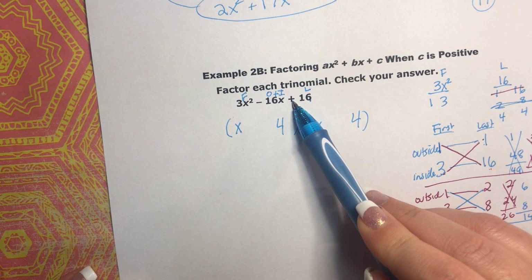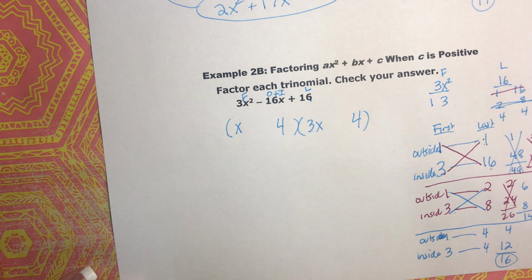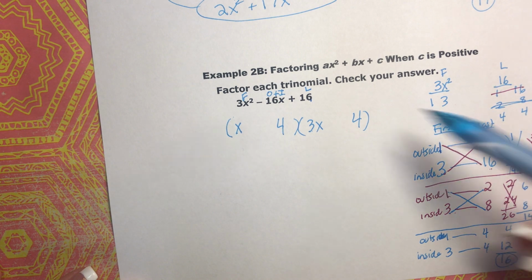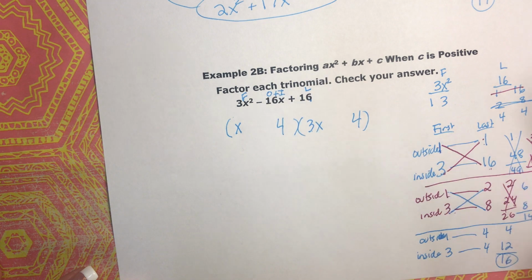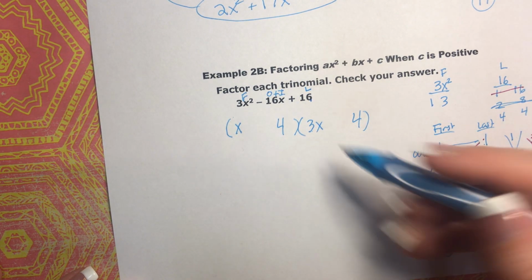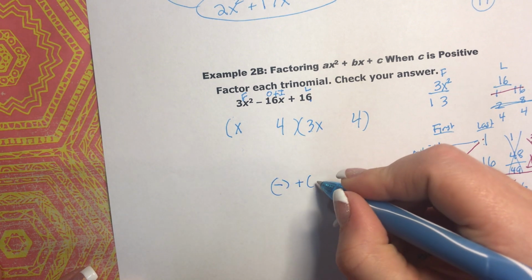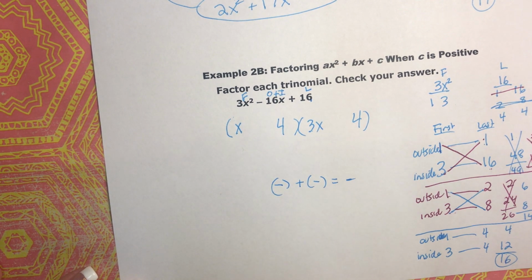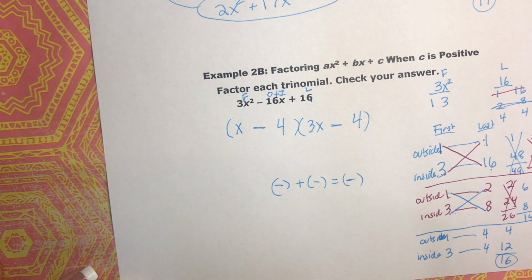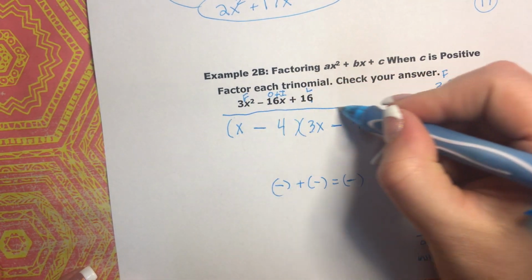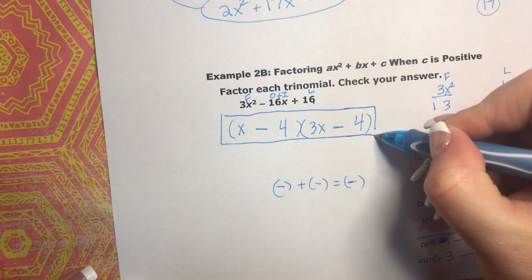So I know that this is positive, so that means they both have to be positive or they both have to be negative, right? But I know that I have to add that outside and the inside together to get the negative number. And so the only way I can get a negative number, I can't add a positive plus a positive and get a negative, right? A positive plus a positive is going to give you a positive. The only way you can get a negative is by adding 2 negative numbers together, and that's going to give you a negative number. Okay? So that means that both of my signs need to be negative. And that's my answer.